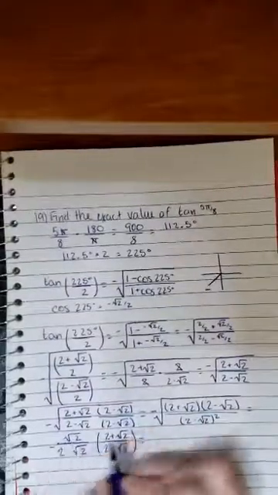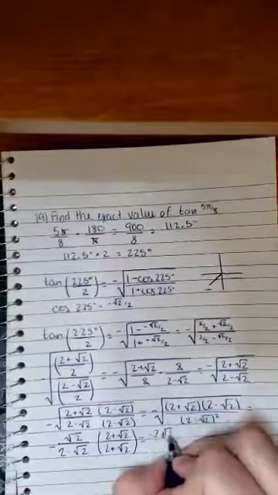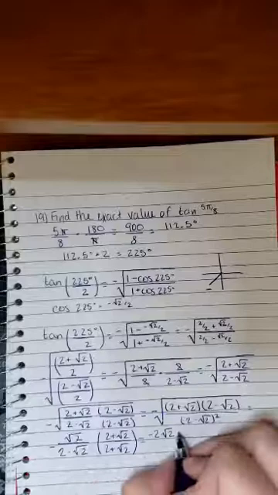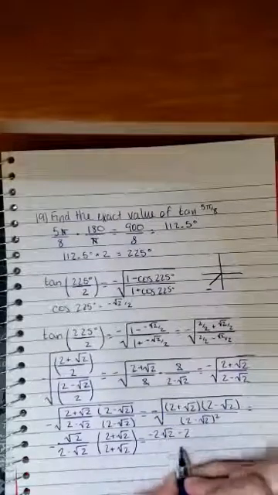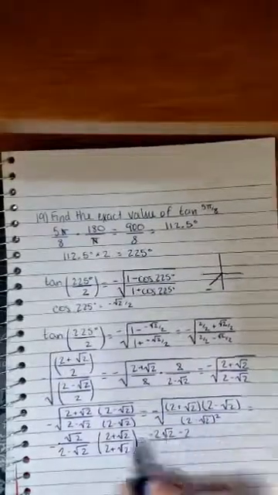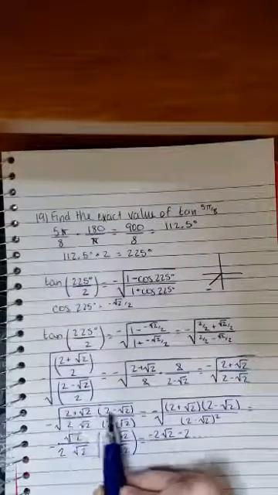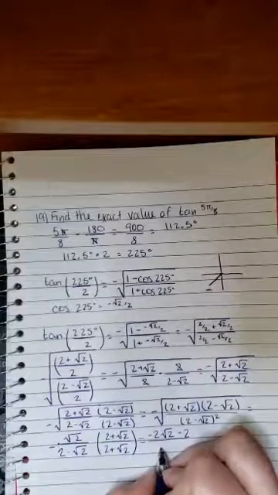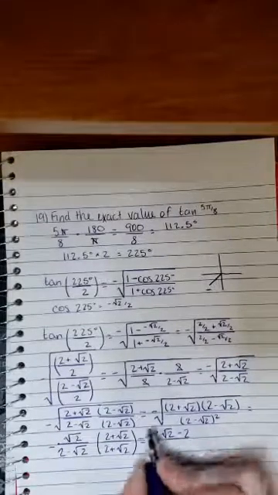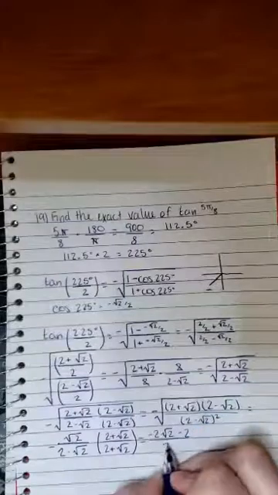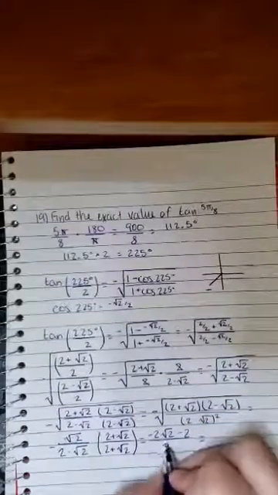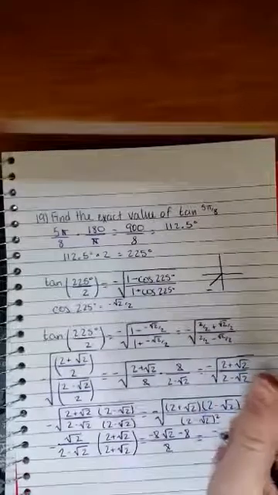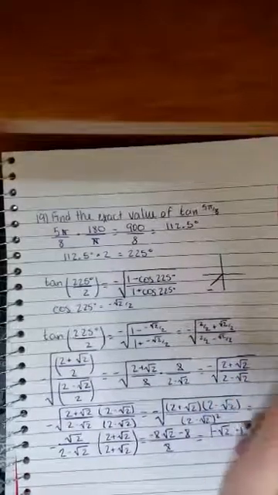So 2 times negative root 2 is negative 2 root 2, and root 2 times negative root 2 is negative 2. So negative 2 root 2 minus 2, that's our top. And the bottom, we already did this up here, and we know that the answer is 2. And we can cancel out the 2's, and now we have negative root 2 minus 1, and there's our answer.